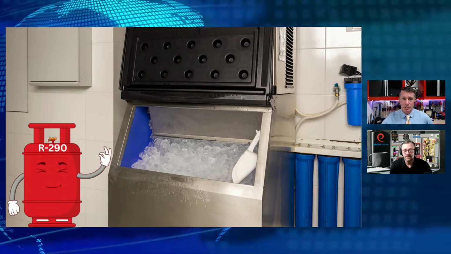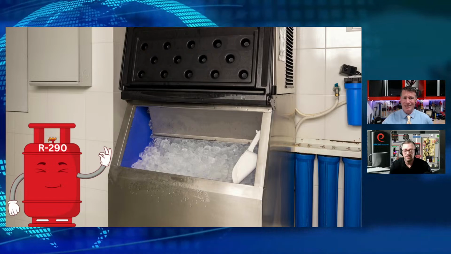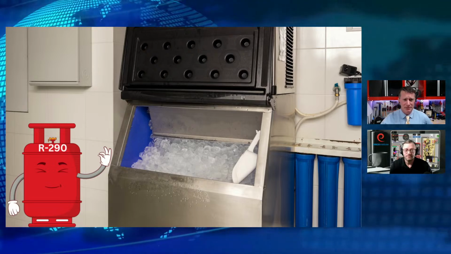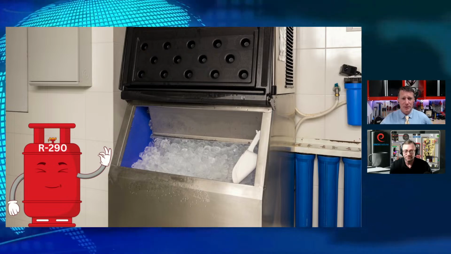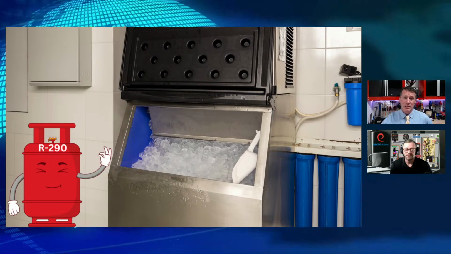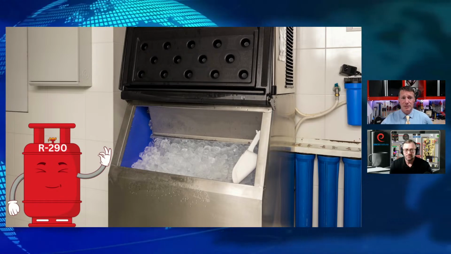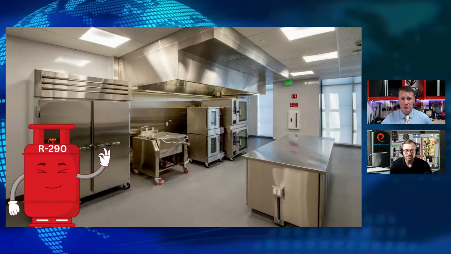Right. So now we can make bigger machines. And I'll even show you some of the bigger machines that I'm talking about. We're not talking about little bitty under counter, 30-pound a day units. I mean, we're talking about some pretty significant pieces of machinery. So R290 is going to be the dominant refrigerant in these packaged commercial ice machines.